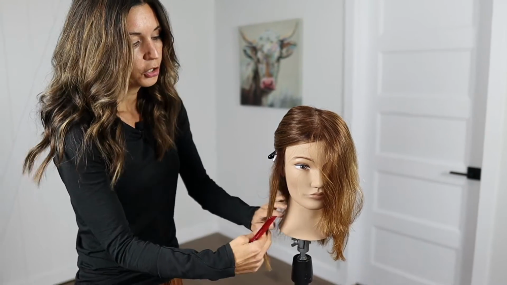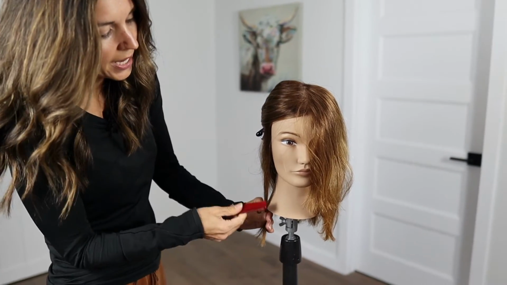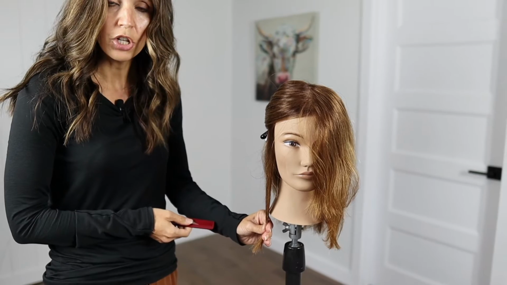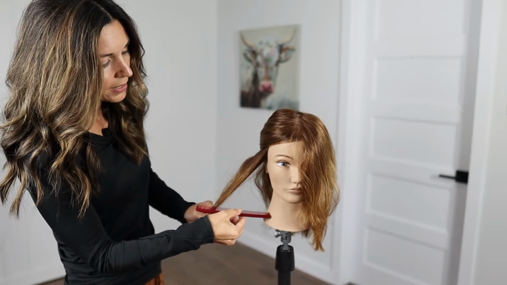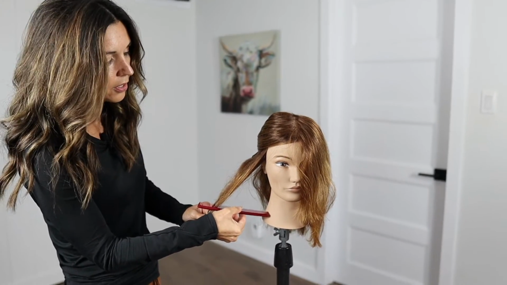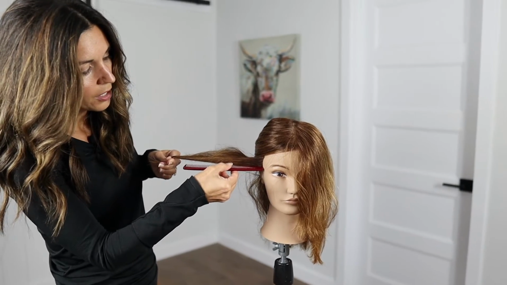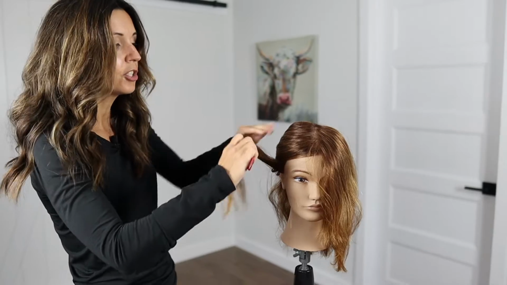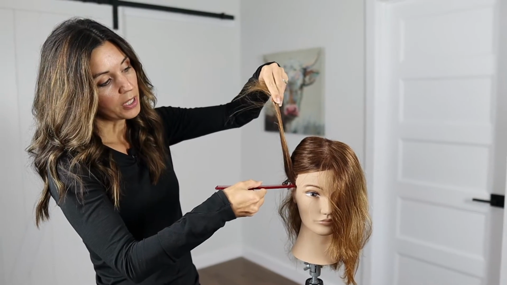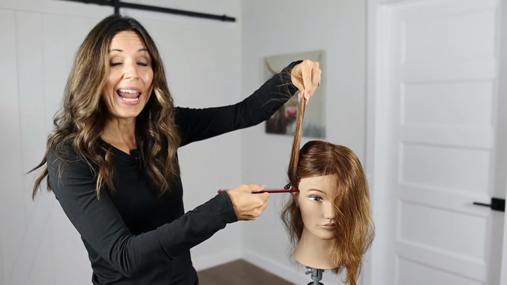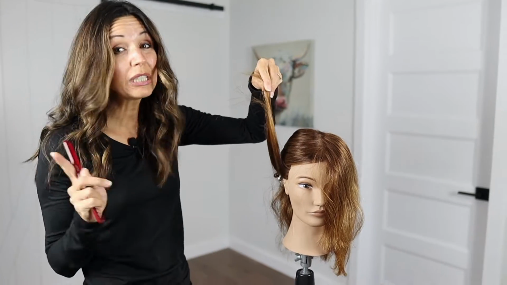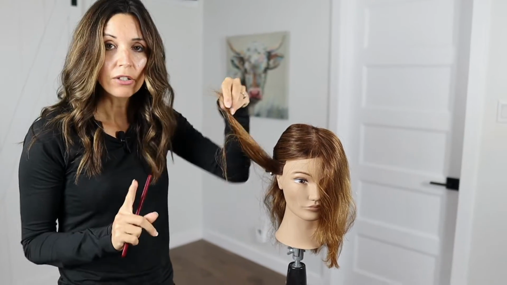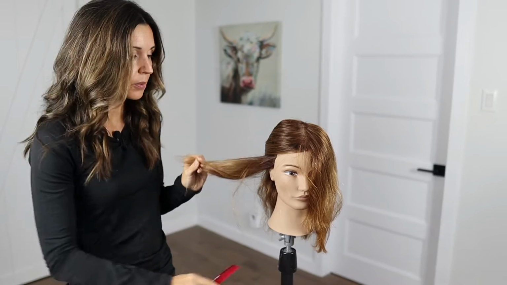This straight down is a 0-degree elevation. This would be considered a 45. Straight out from the head would be considered 90 degrees. And then straight up is going to be considered about a 180. So these are really important angles to remember for the upcoming haircuts that we're going to be doing.